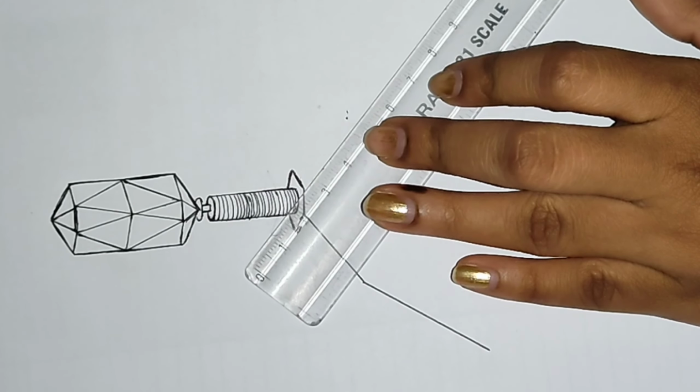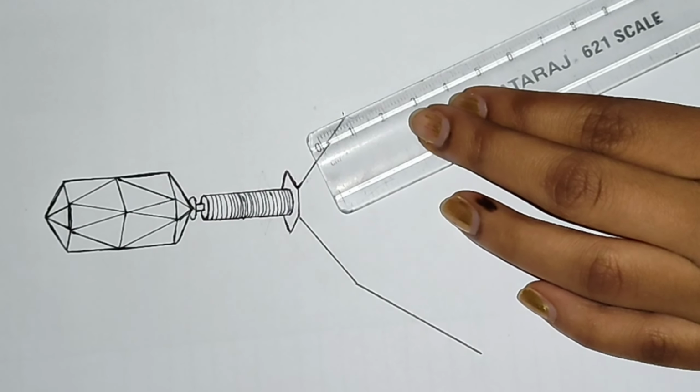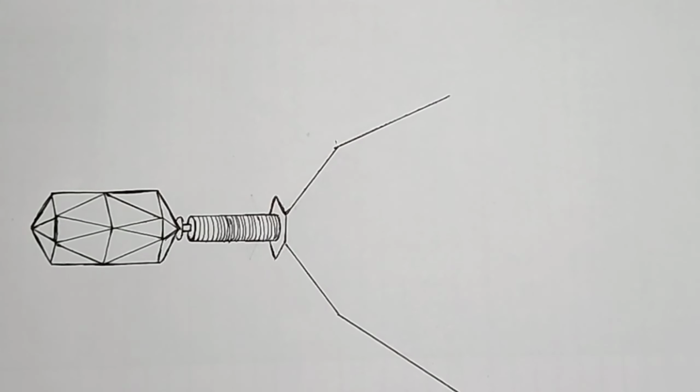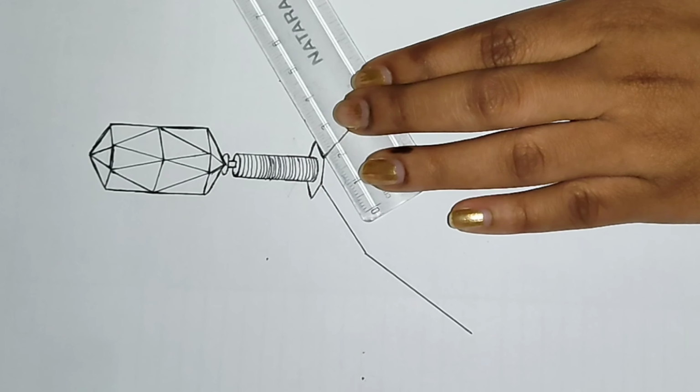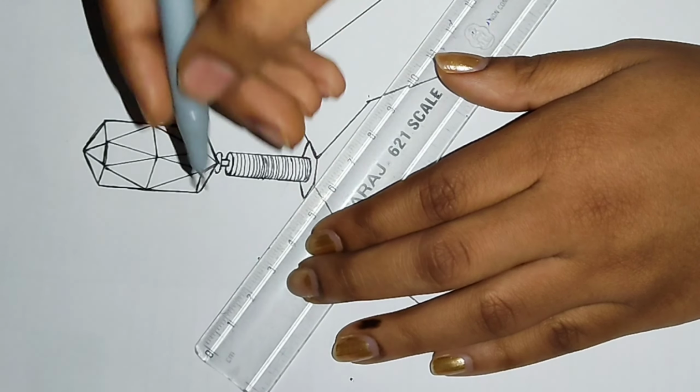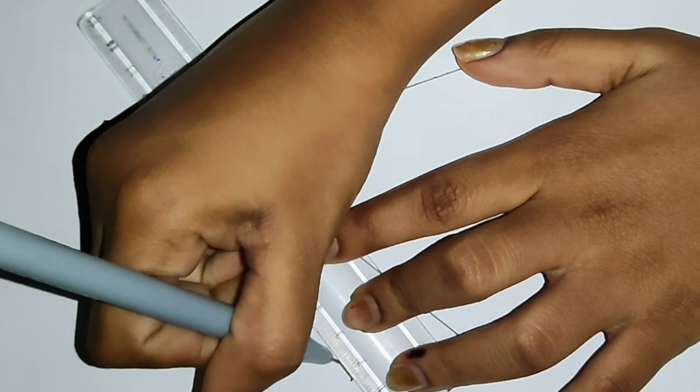So guys, here a trick is to first mark the points and then join them into lines, because lines cannot be corrected if there is any mistake, but points can be. So we can use this trick. And the same way I am drawing other tails too.